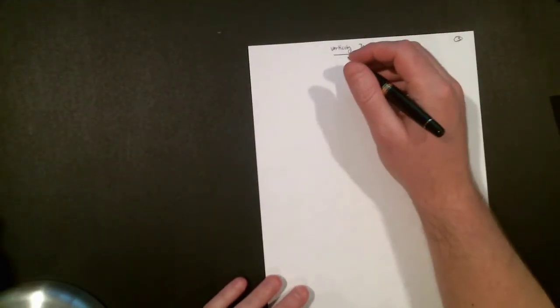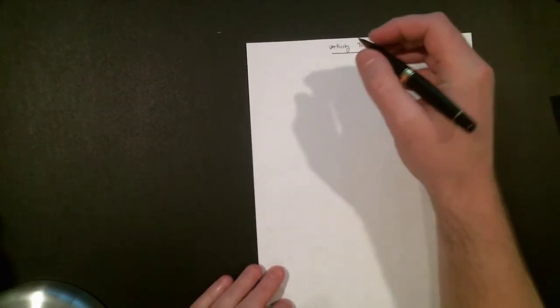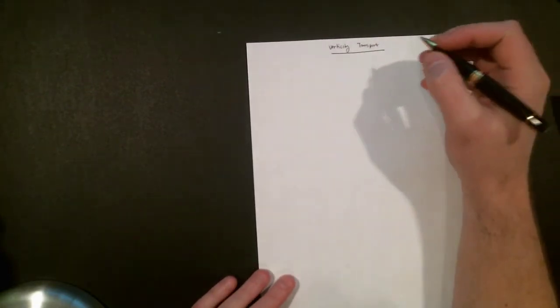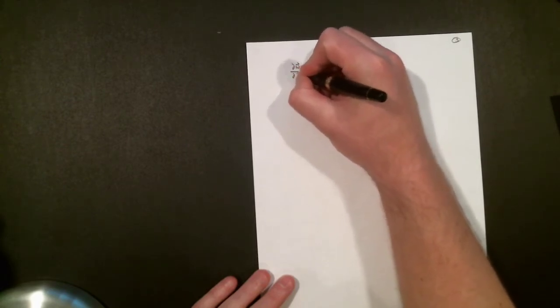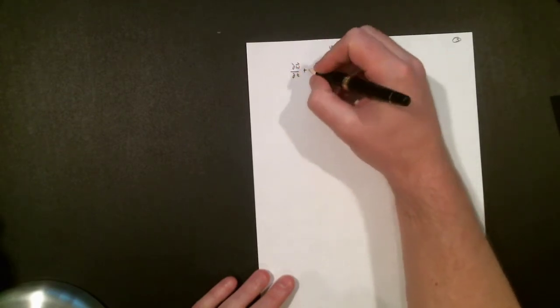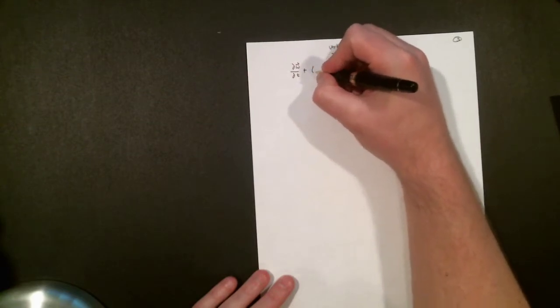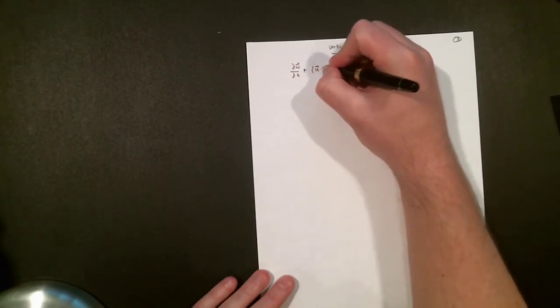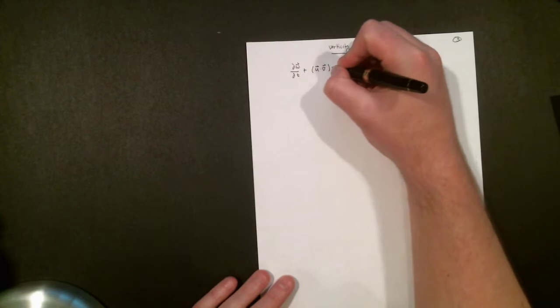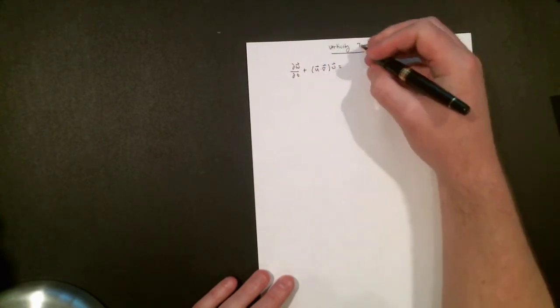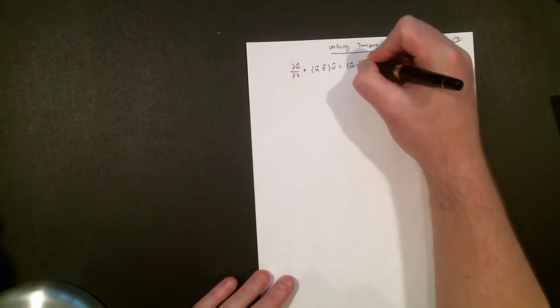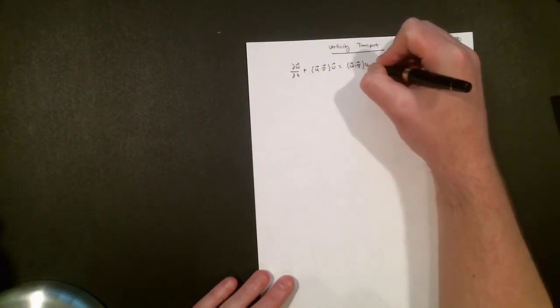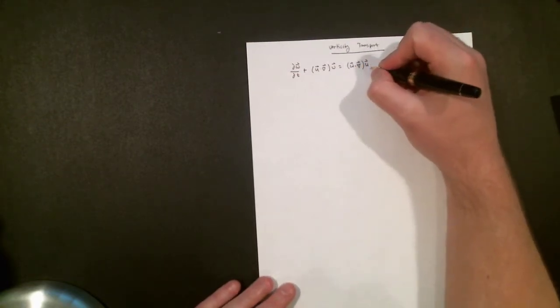Alright, so now we can take all of these different terms that we've defined and write down our vorticity transport equation. So this will just be the time rate of change of vorticity plus u dot del omega, equal to omega dot del u.